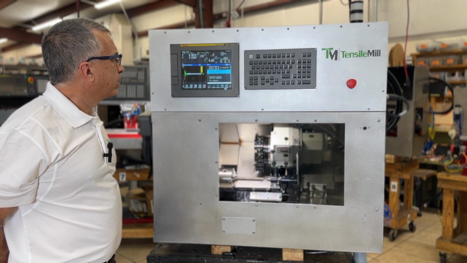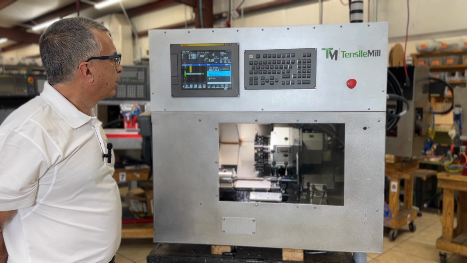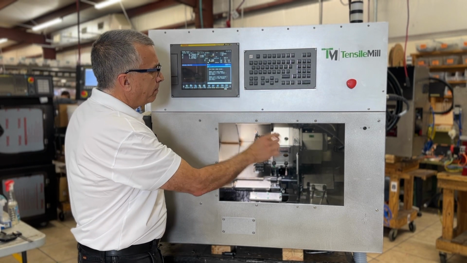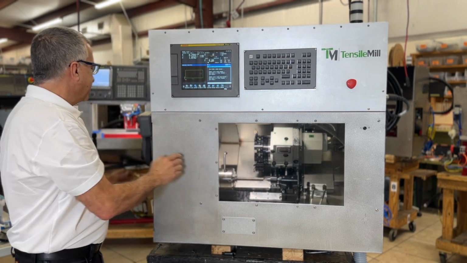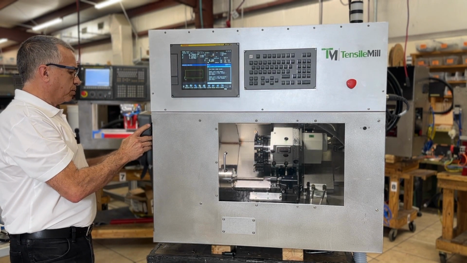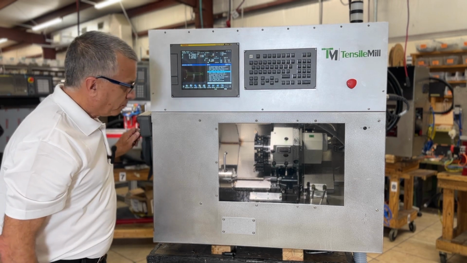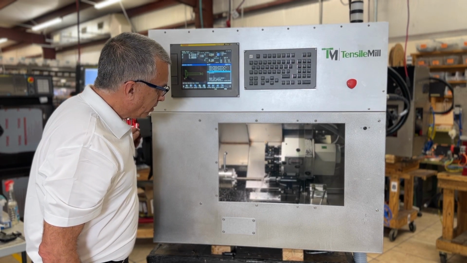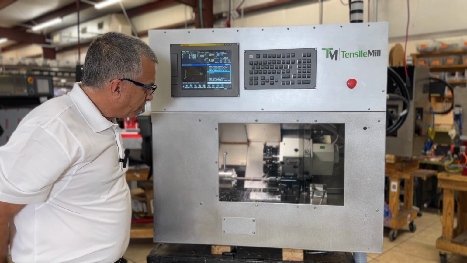Right hand thread, left hand thread, and cut off. Okay. Once I feel I'm ready, I can just press the cycle start button. The tailstock goes in automatically, and we start machining our part.